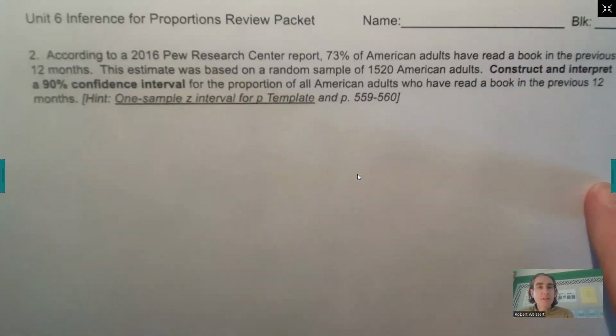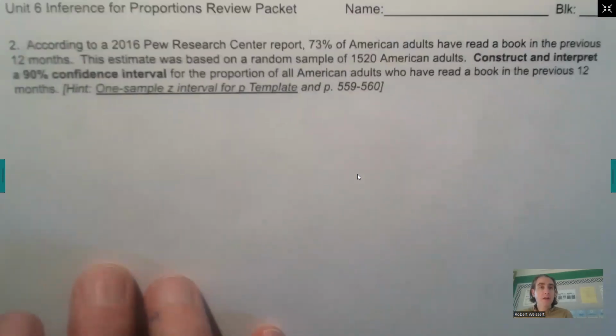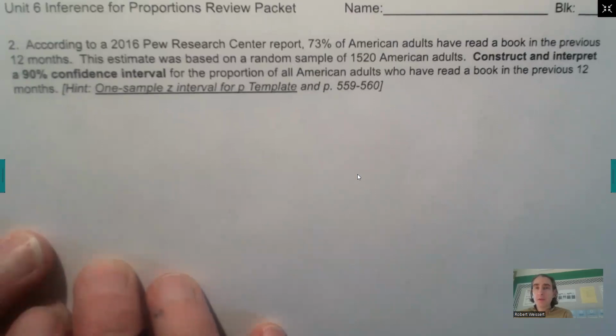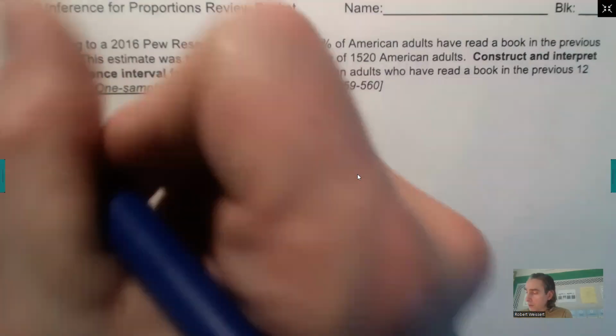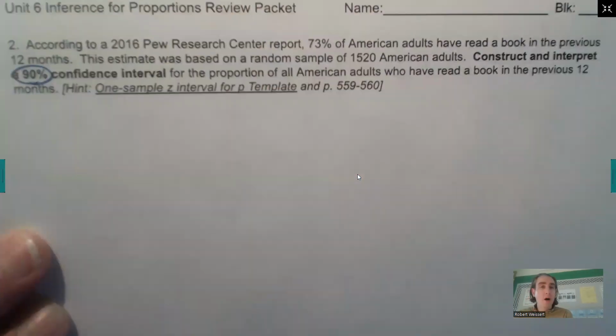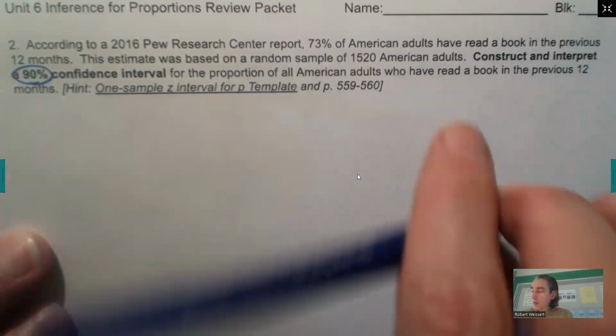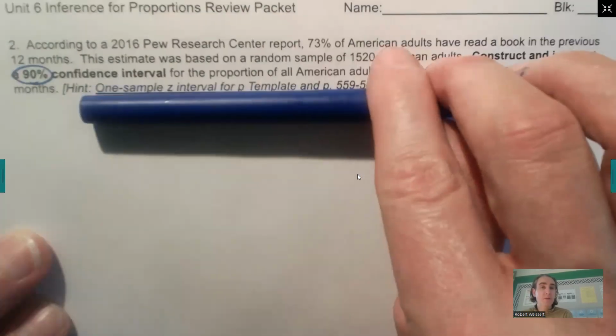According to a 2016 Pew Research Center report, 73% of American adults have read a book in the previous 12 months. The estimate was based on a random sample of 1,520 American adults. Construct and interpret a 90% confidence interval for the proportion of all American adults who have read a book in the previous 12 months.